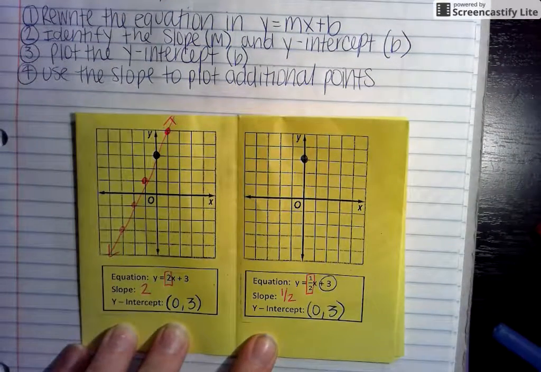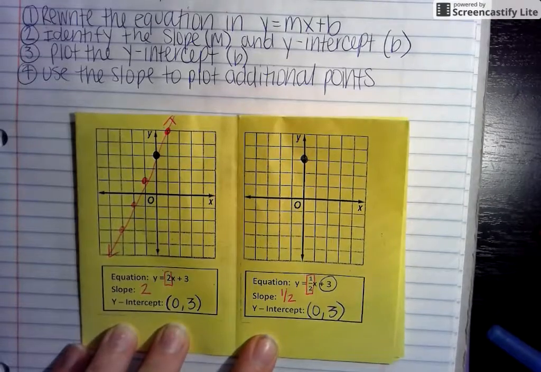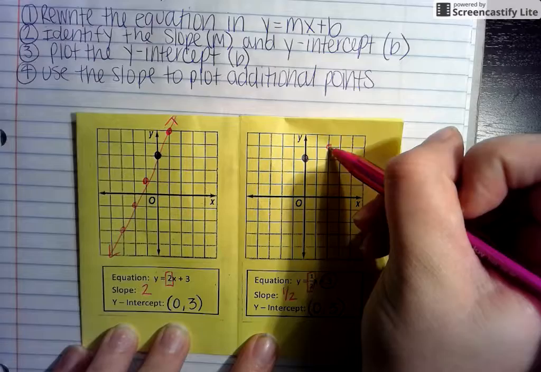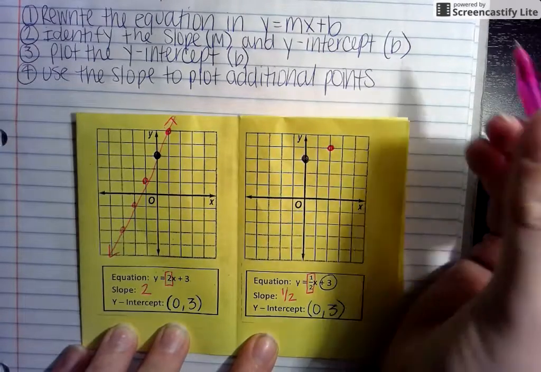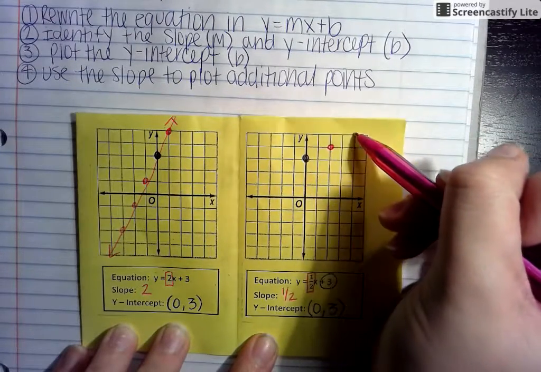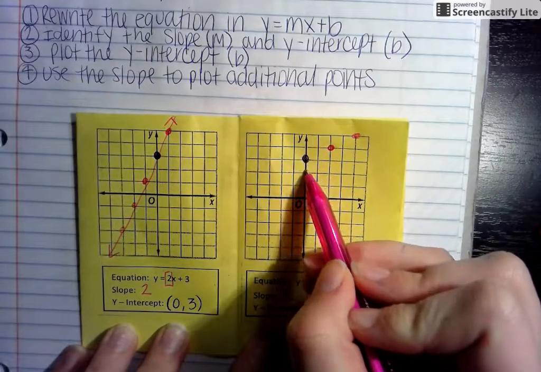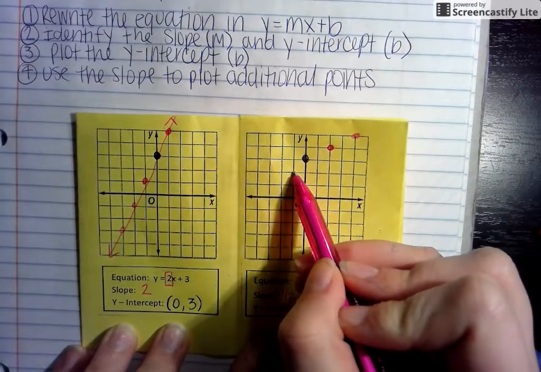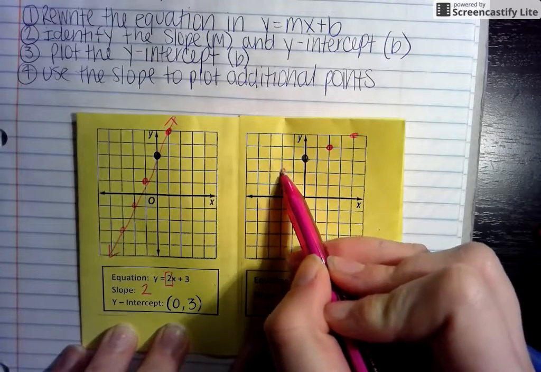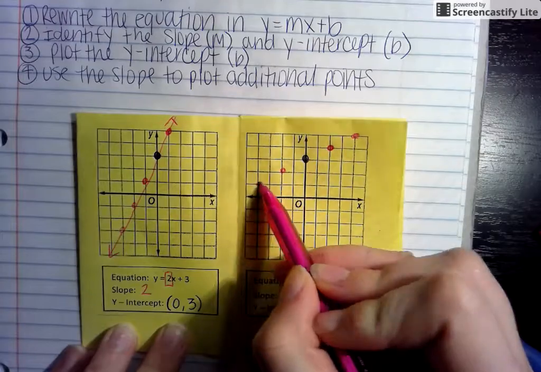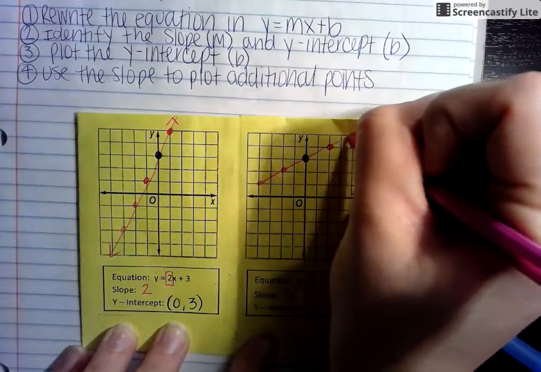Now my slope is a positive 1 over a positive 2. So I'm going to go up 1 to the right 2, which would be 1 point. I could go up again, up 1 over 2. I could also start back at the y-intercept and go down 1, which is a negative, to the left 2, which would also be a negative. I could go down 1 to the left 2, and that would be my line.